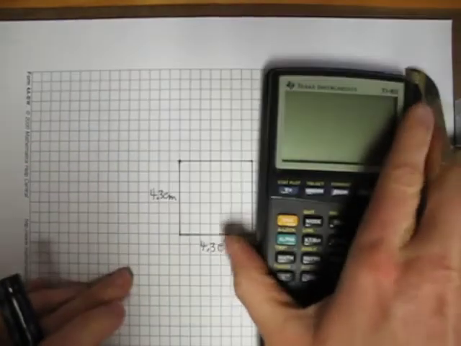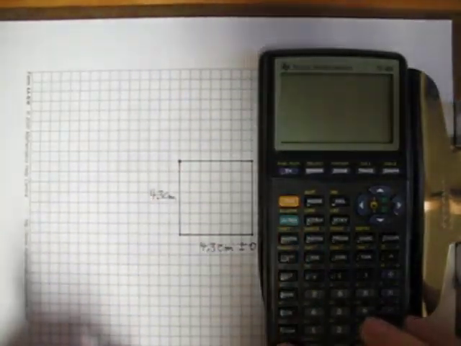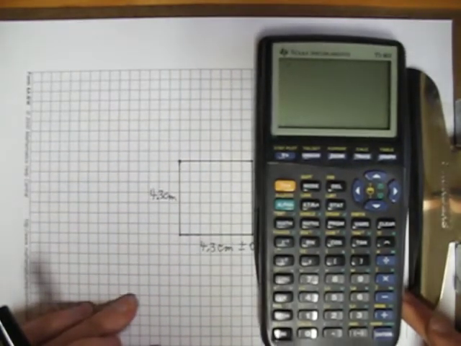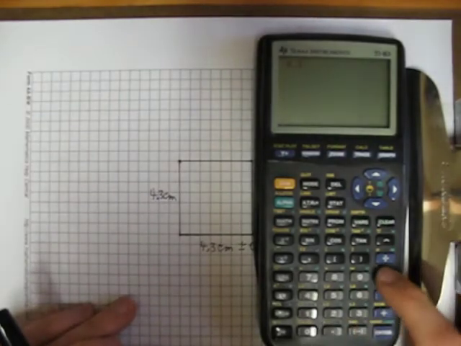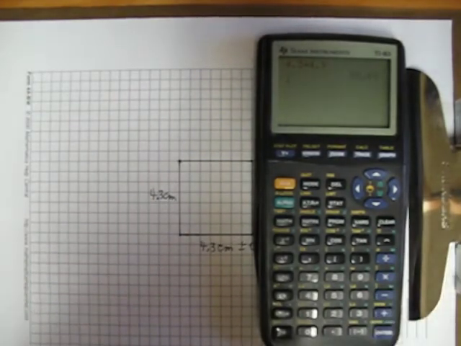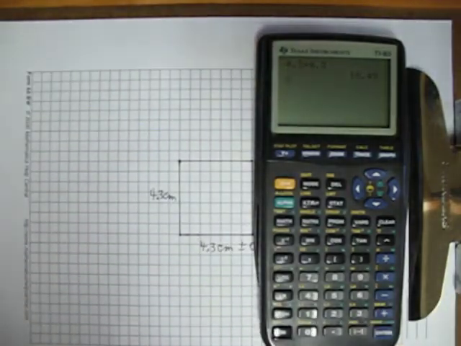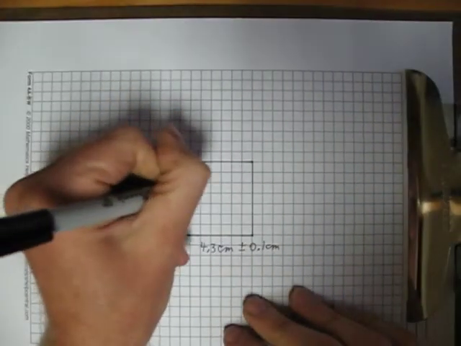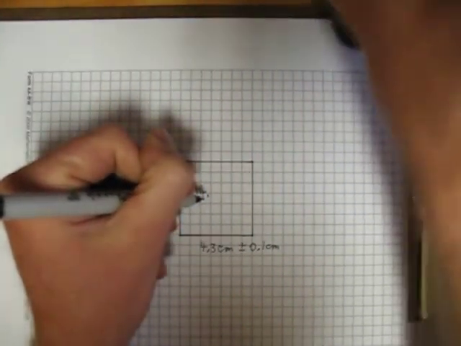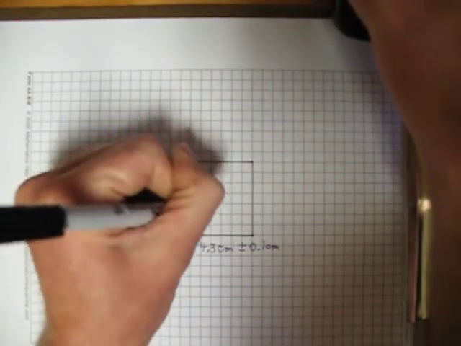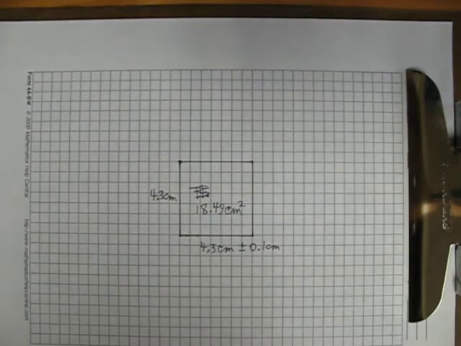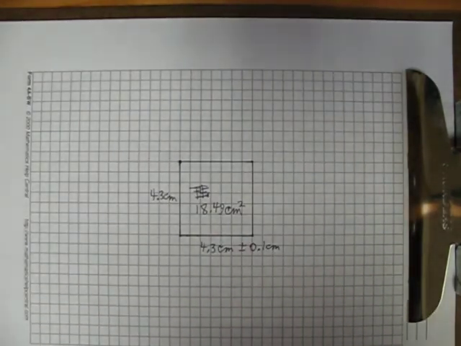Okay, so this here is 4.3 centimeters as well, and what I'm going to do is calculate the area of this thing. And the area of this thing is going to be 4.3 times 4.3, and I'm going to get 18.49 centimeters squared. Okay, now how do I convert that into meters squared?